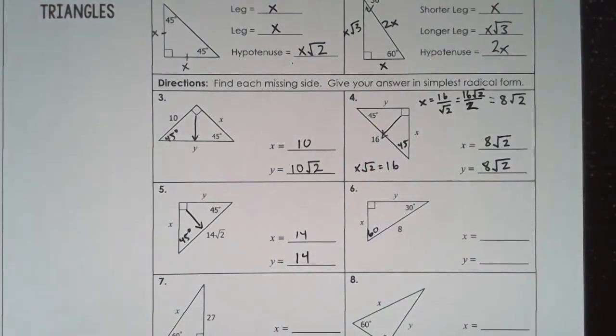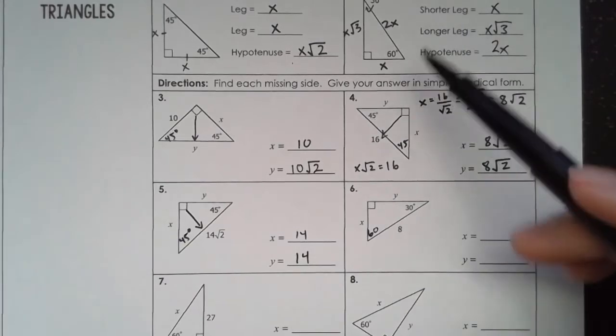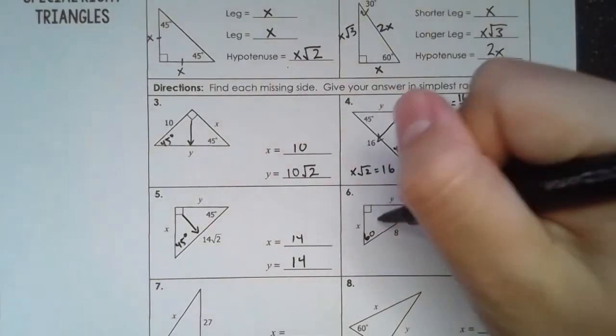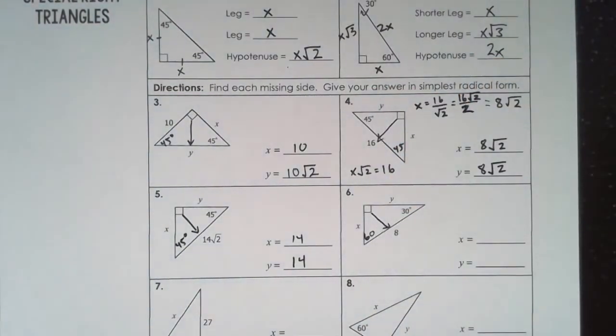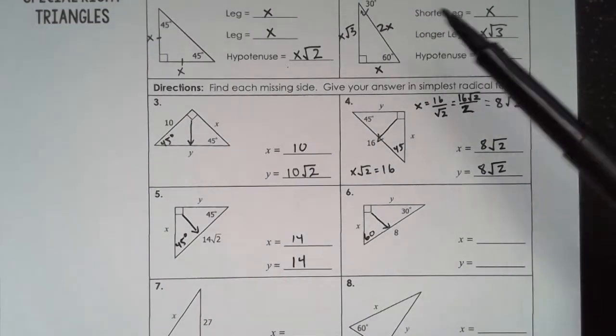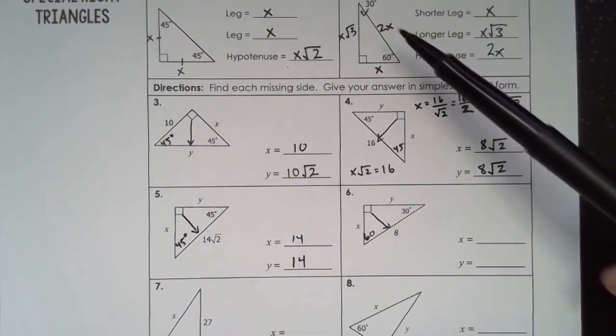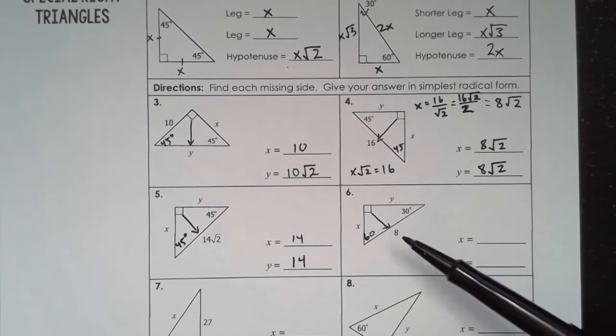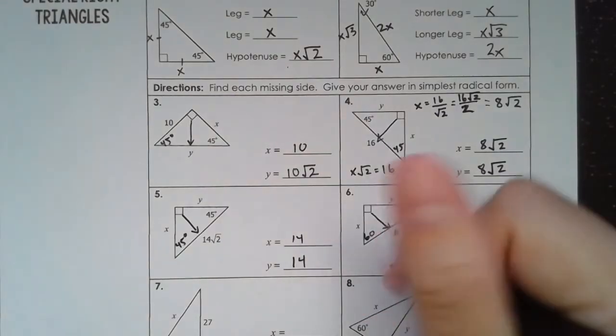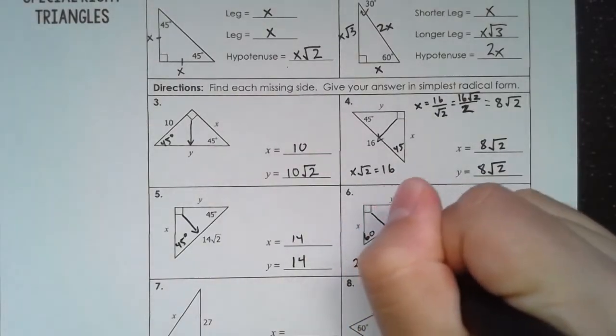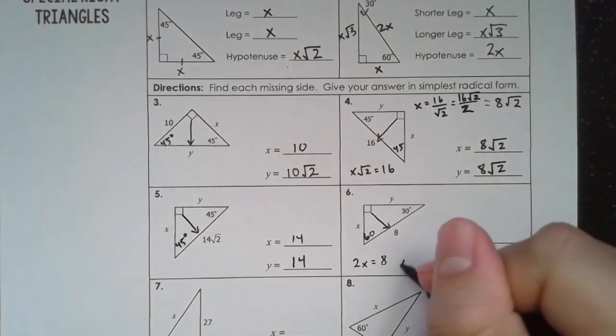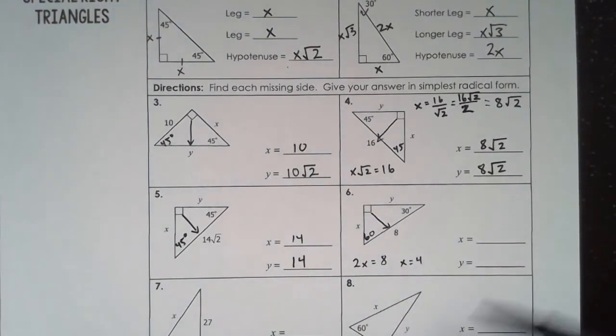Number 7, this would be a 30-60-90 triangle. So I'm going to be using this one here, and my hypotenuse is given, so we can just go from there. My hypotenuse is 2x, so 8 is equal to 2x. If you solve for x, you get that x is equal to 4. What's x?